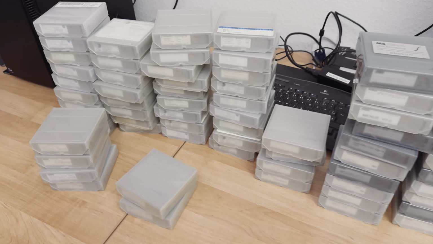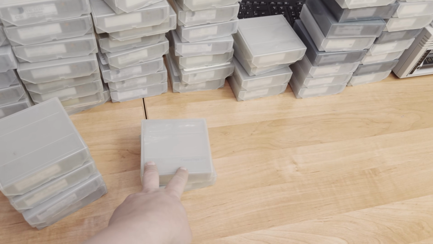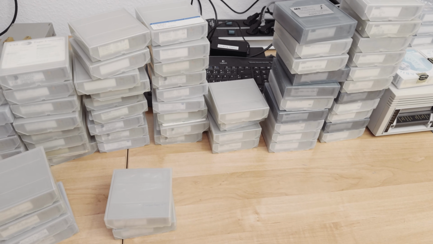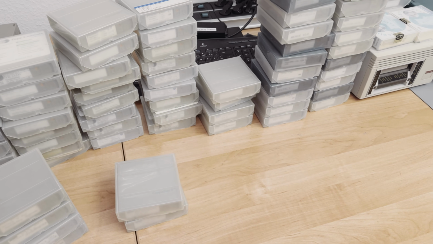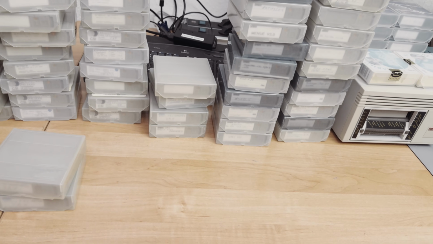You can see my tape collection here. Most of the tapes you can see here are TK50 tapes. Only these two are TK70 tapes. And the TK50 tapes were the standard distribution media for VAX before there were CDs. So there are a lot of different kinds of tapes. Let's have a look. What is what?